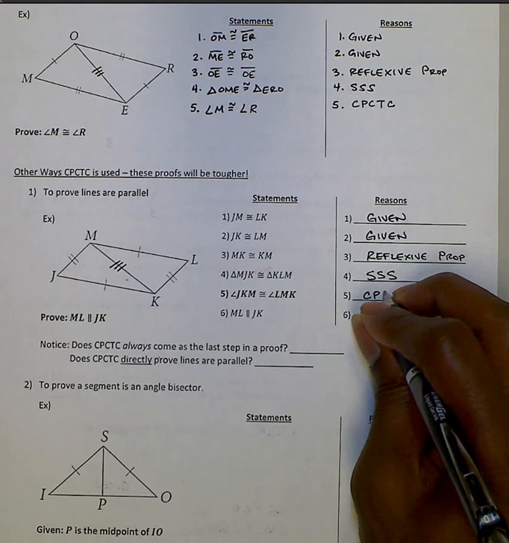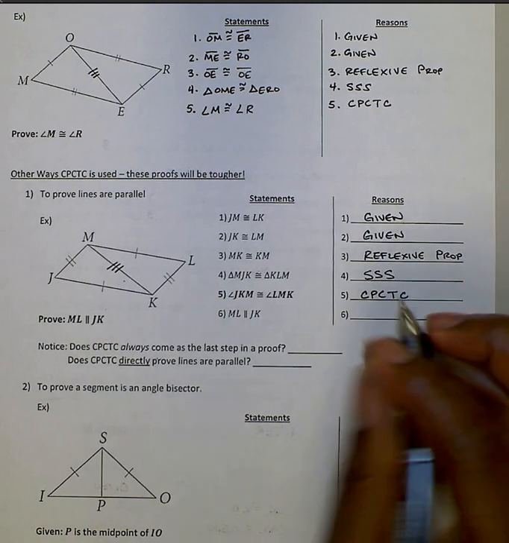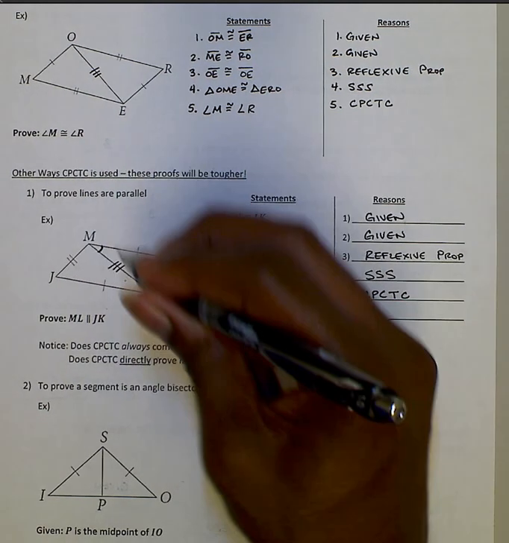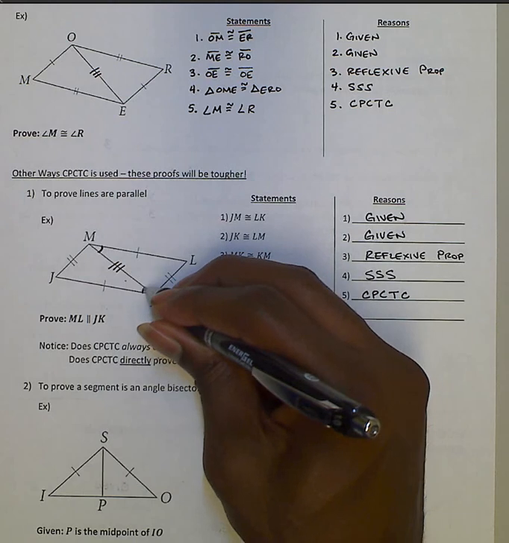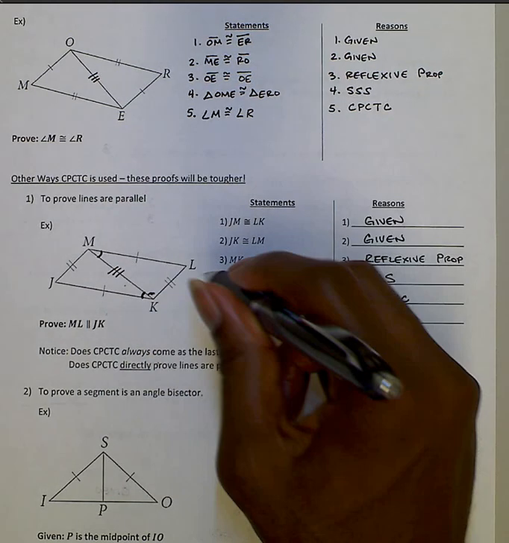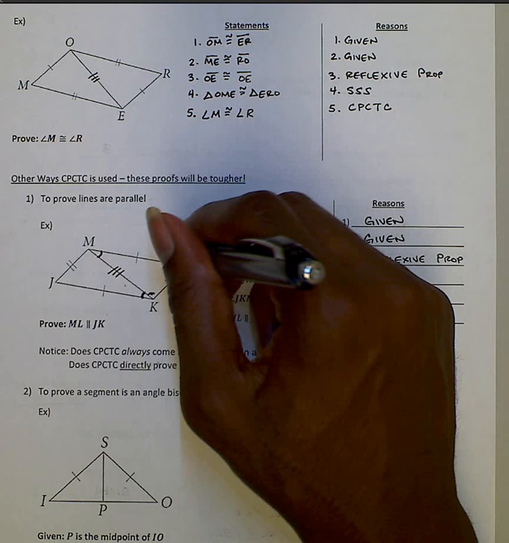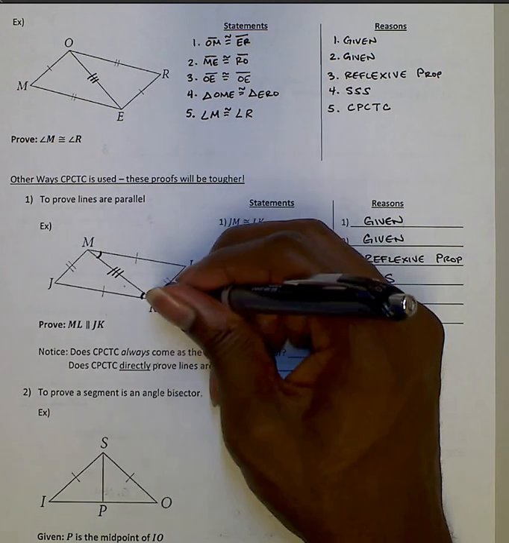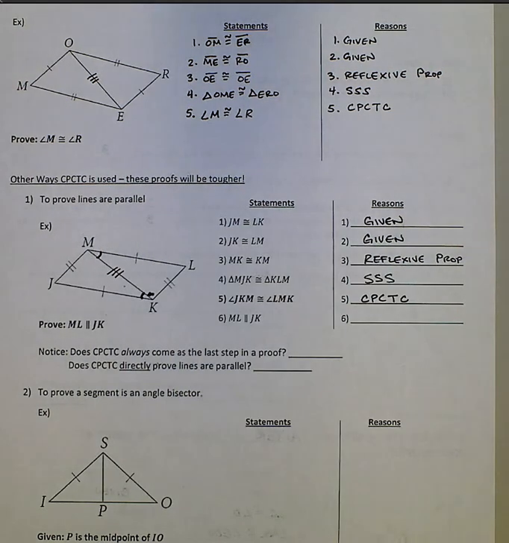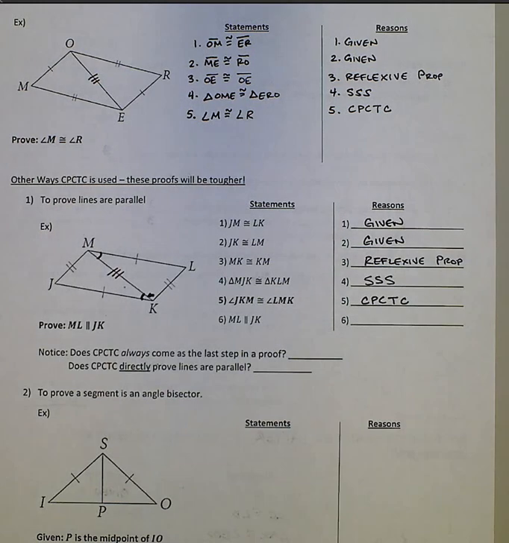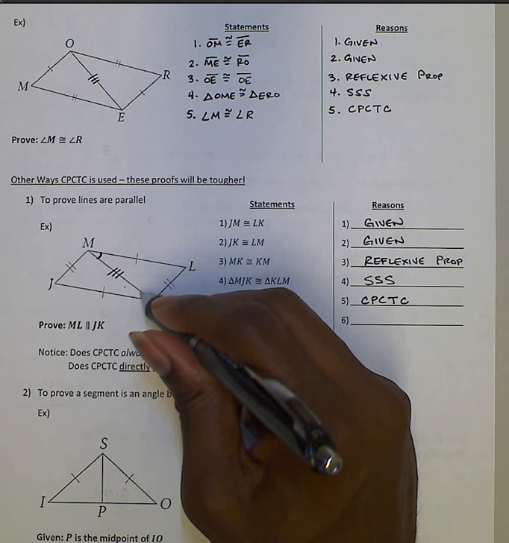So now this is where CPCTC comes in. I'm going to mark this up for us really quick so we can see it. Sorry, guys. JKM, LMK. Okay, so this one shouldn't be marked. All right. Now they want us to prove that ML is parallel to JK. How can we do that? Well, notice where these angles are, here and here.